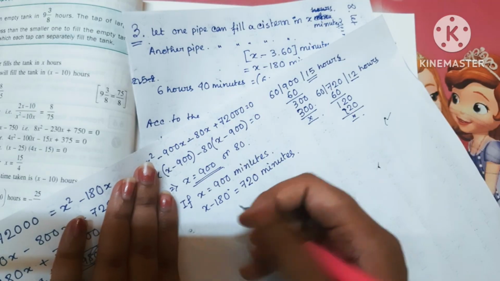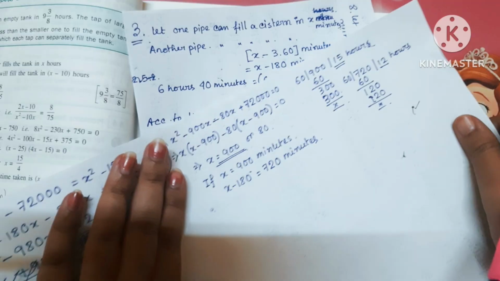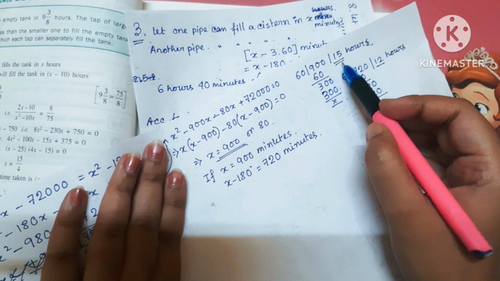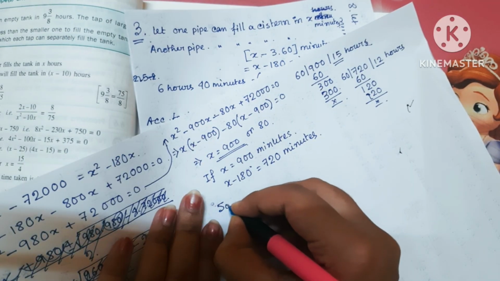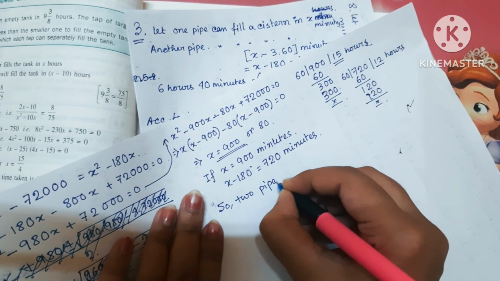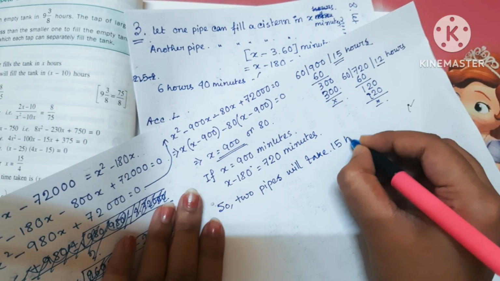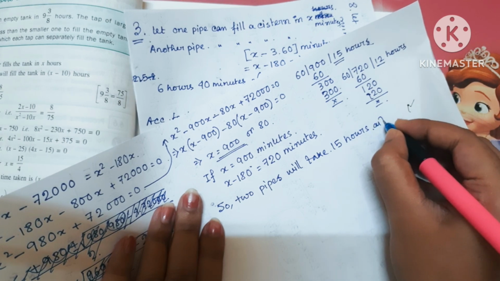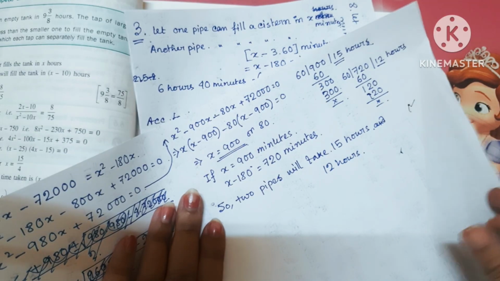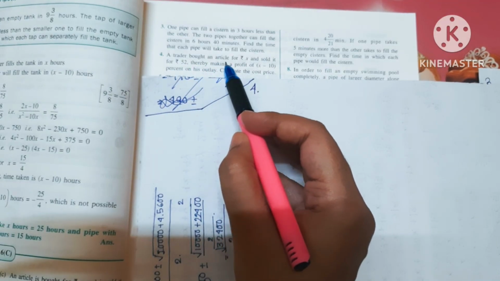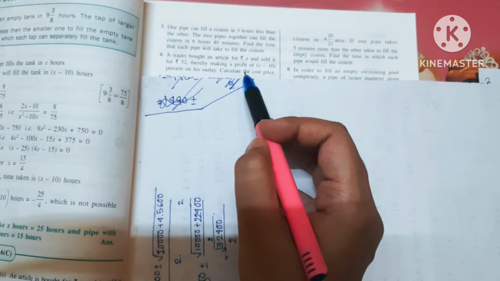So the first pipe can fill the cistern in 15 hours, and the second pipe will take 12 hours.